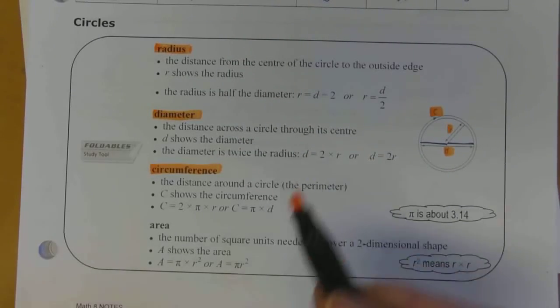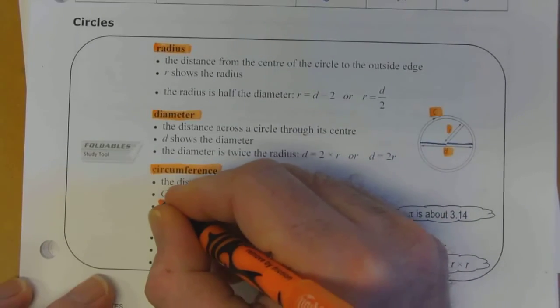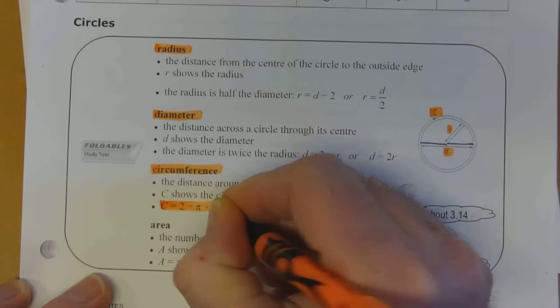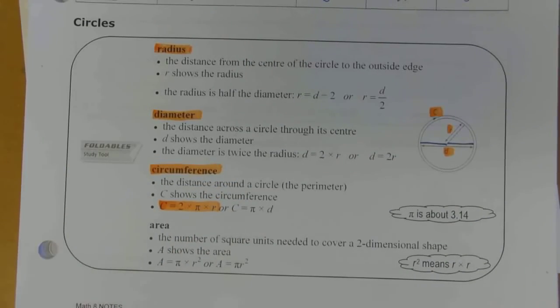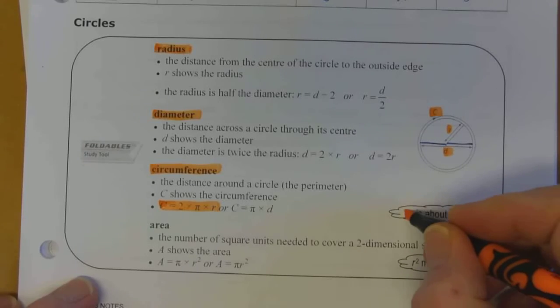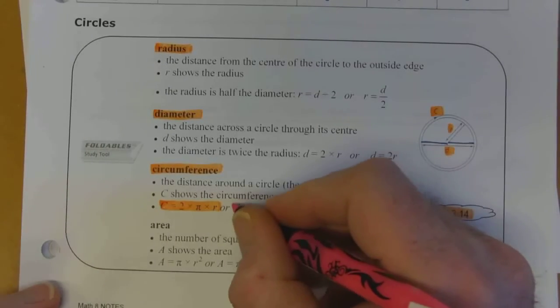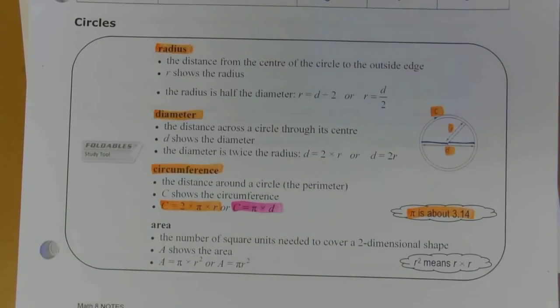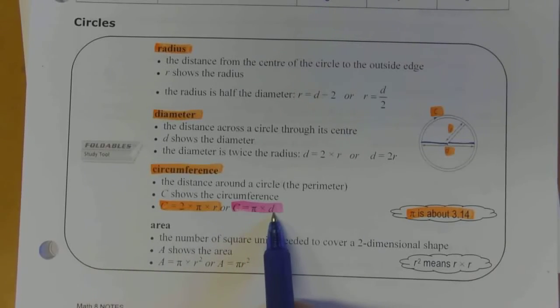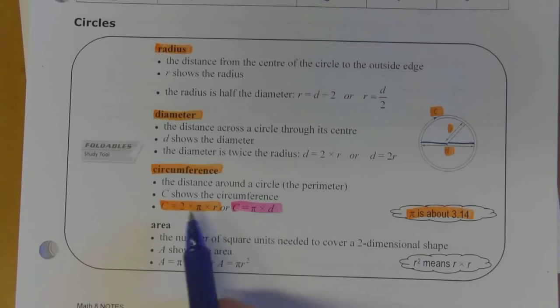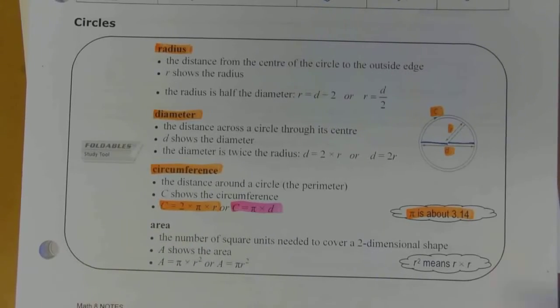So circumference, you can have it calculated as 2 times pi times r, and pi is approximately 3.14. Or you can use circumference is equal to pi times d. So pi times diameter, or pi times 2 times the radius. You can use either formula depending on what information you have been given.